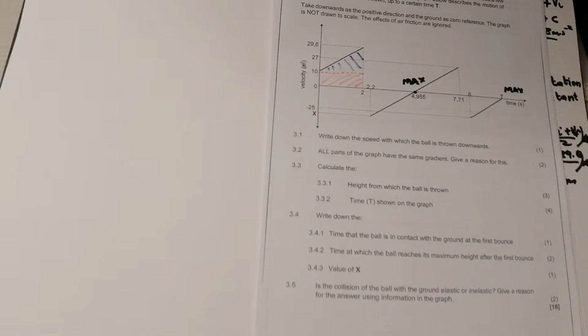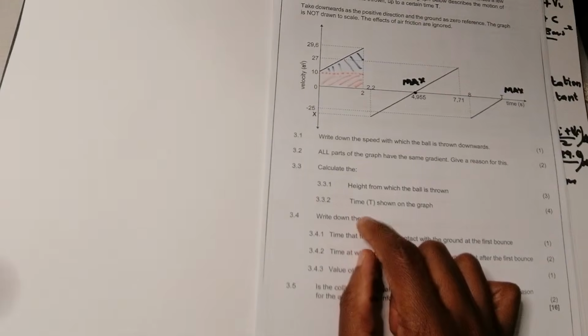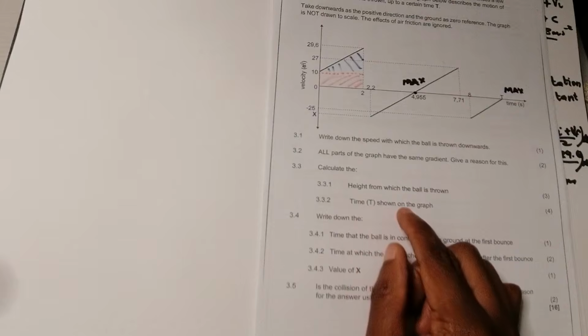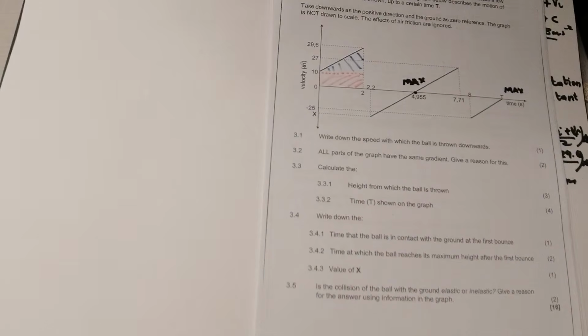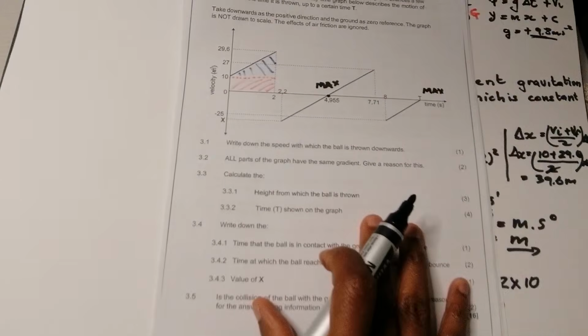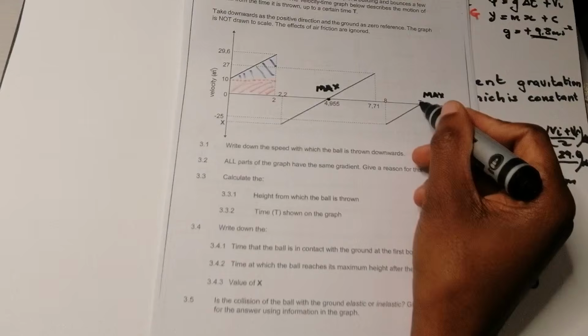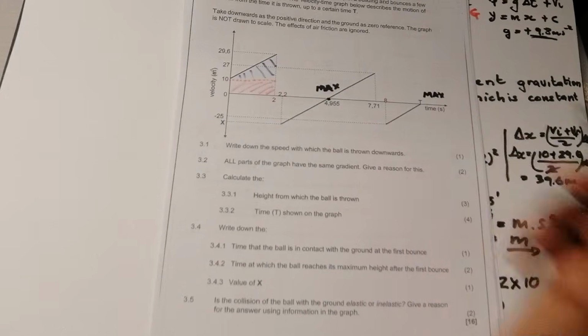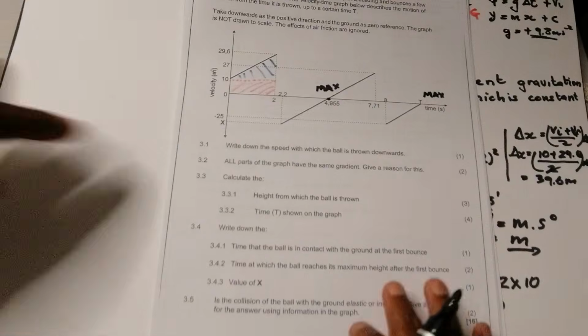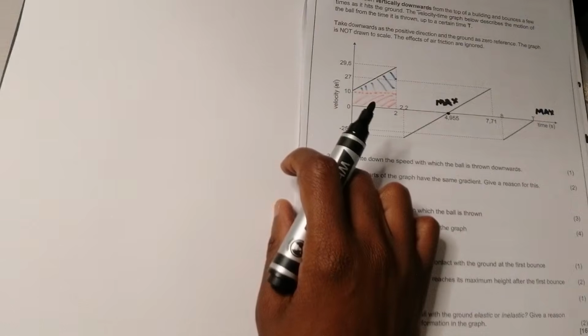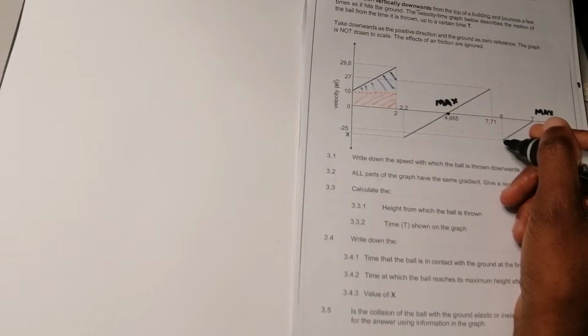Right, so the next question says calculate time t shown on the graph. So what are they looking for? They're looking for that time there, time t. Now there are several ways in which we can do that. Remember we said we know what the gradient of this graph is, isn't it? Do you mind if we use gradient? Okay, let's do that.